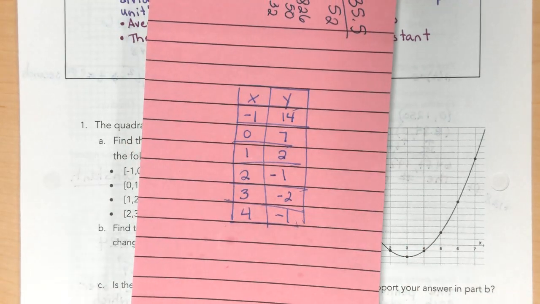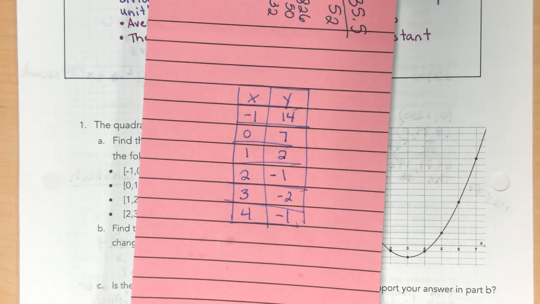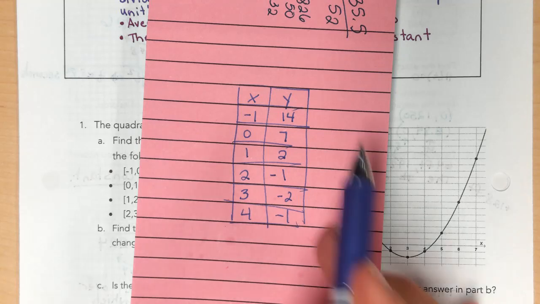And if I wanted to determine whether this was linear or quadratic, this table's not given to you.